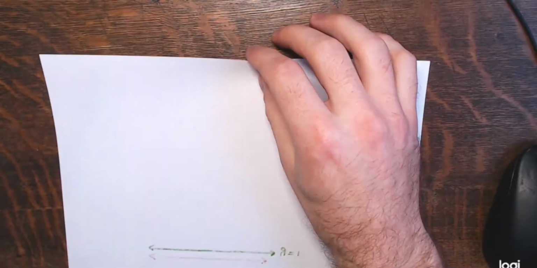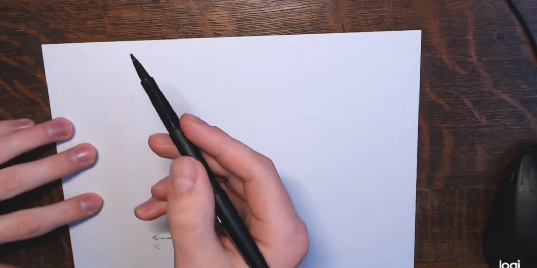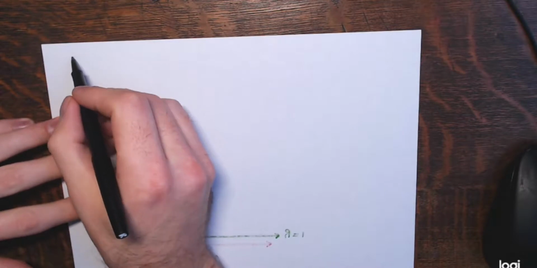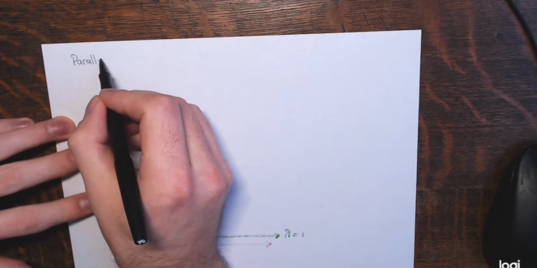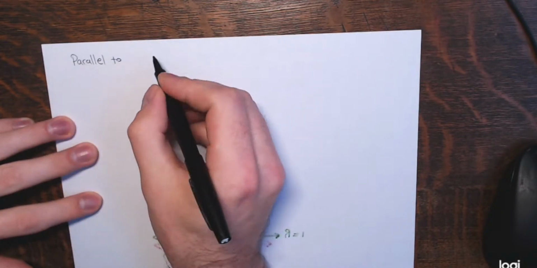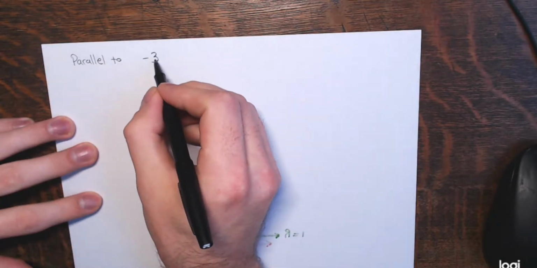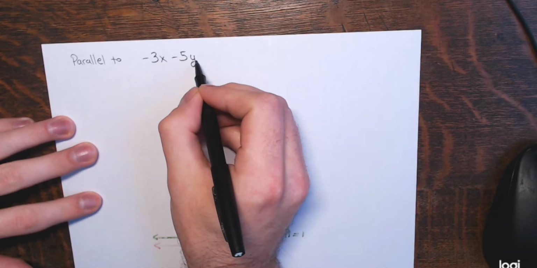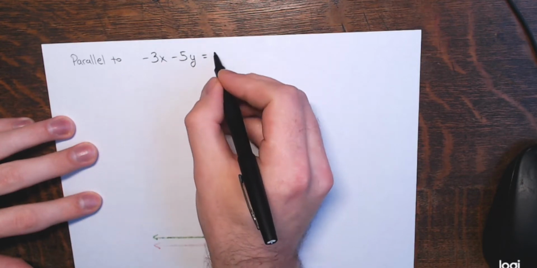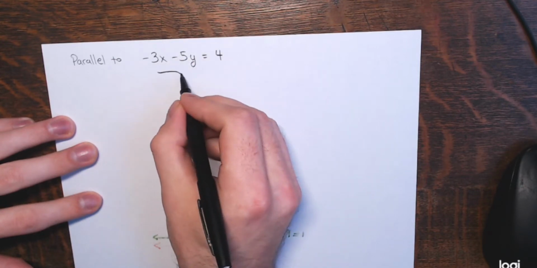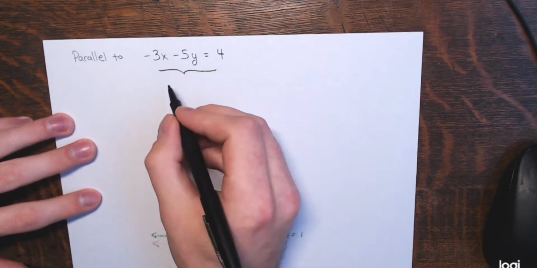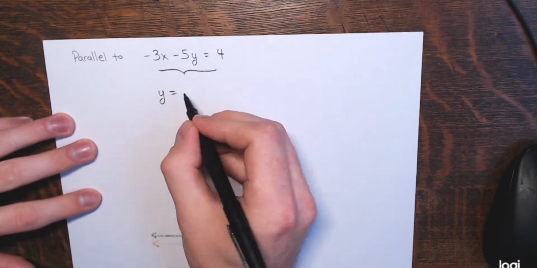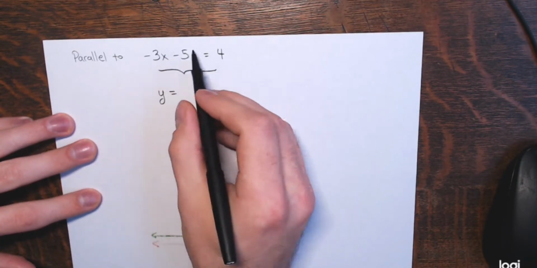Right. So the line they gave us, where we are parallel to, is -3x minus 5y equals 4. I'm going to solve this for y, get this in slope-intercept form. So I would add 3x and then divide everything by -5.